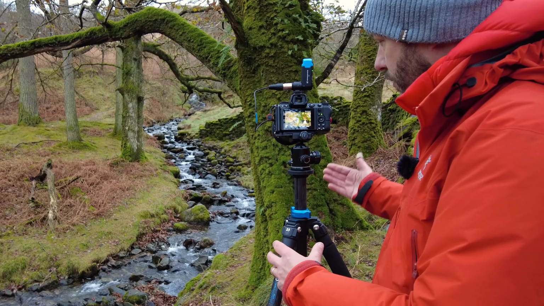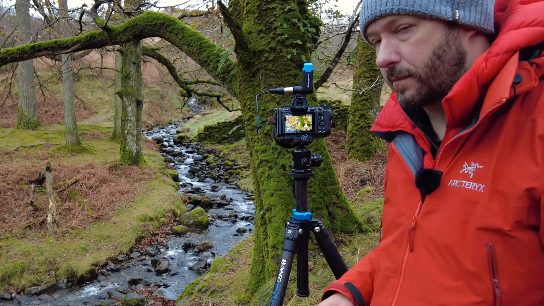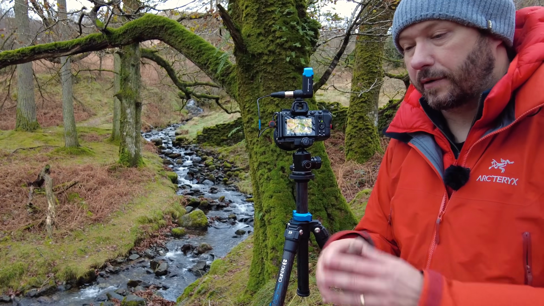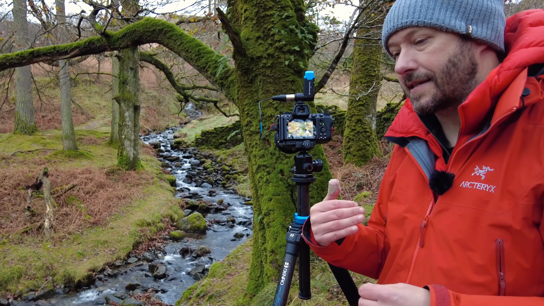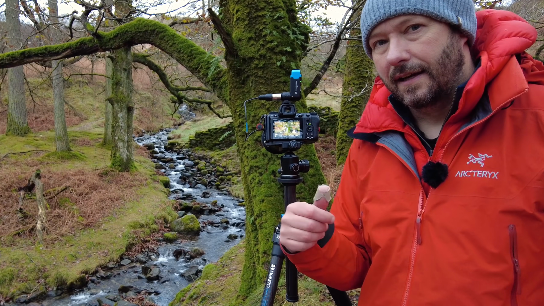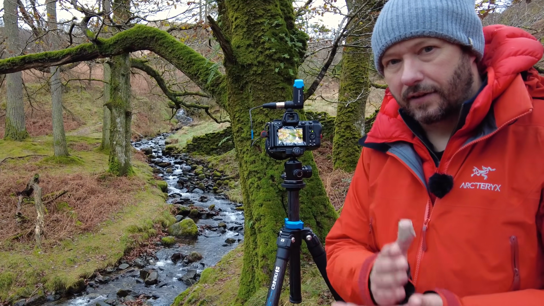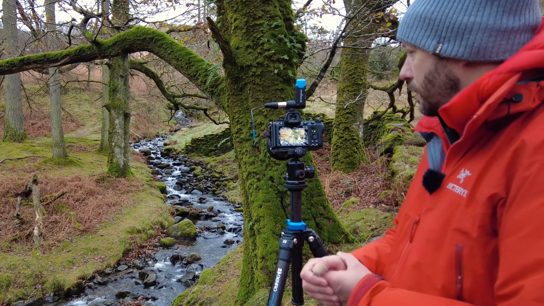If the tree's too close to me and I have to focus stack, then I'll just grab my tripod, move away, or try a different composition, because it'll be difficult to do. You don't really want to go past, I don't think, f15 or 16. Get into f22 and you're going to get a lot of diffraction. The whole thing is going to be soft and you're going to defeat the whole objective of what you're trying to do.